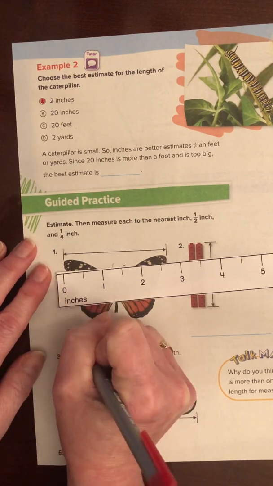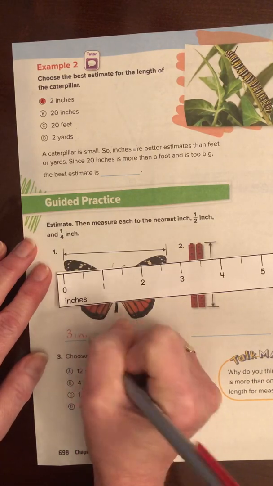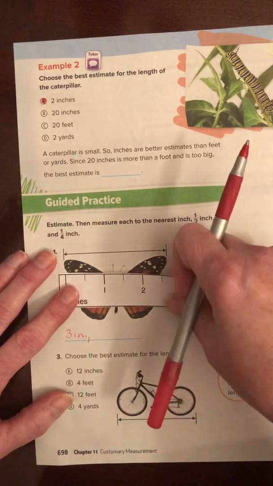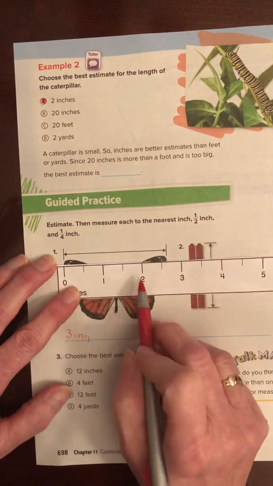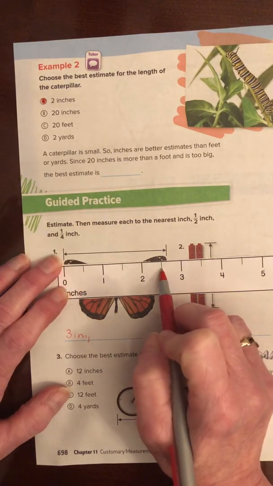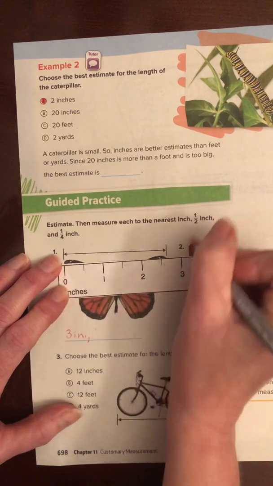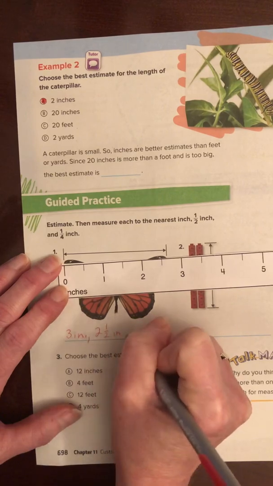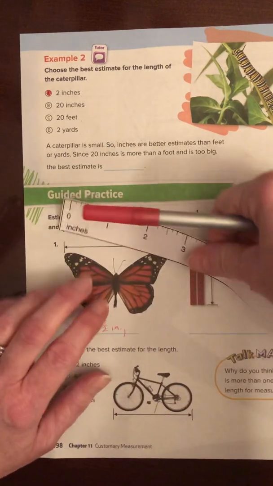I'm going to write on the line here. Okay, IN period is the abbreviation for inches. I do a comma. Now it says to measure to the nearest 1/2 inch. Okay, so is it closest to 2.5 or the 3? Well, it's closer to the 2.5, so that would be our measurement to the nearest 1/2 inch. Okay, so 2 1/2 inches, comma, and then I'm going to use this ruler to do the nearest 1/4 inch.